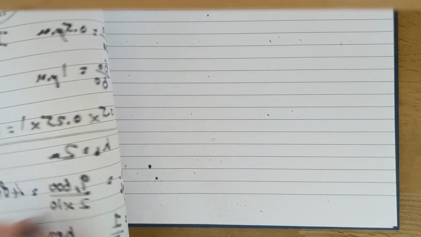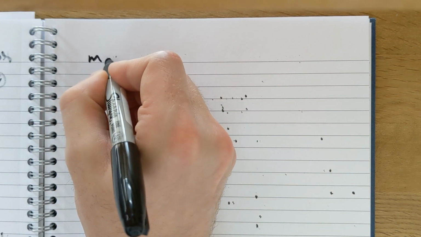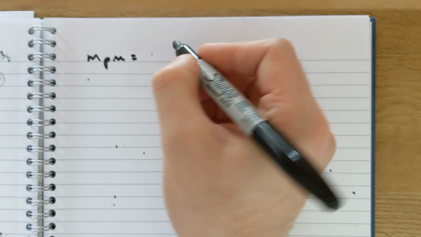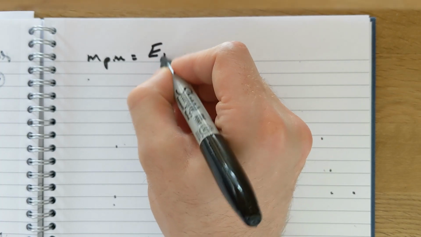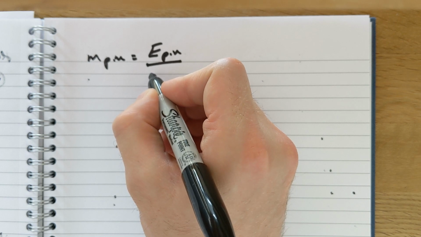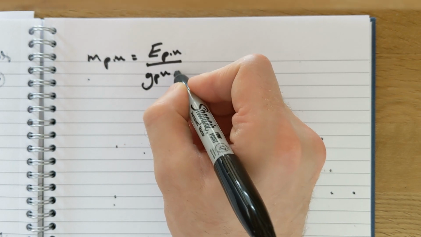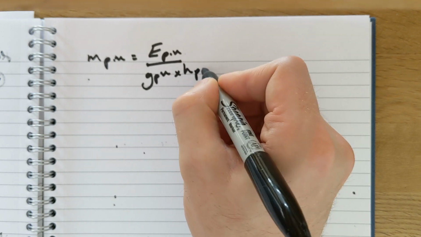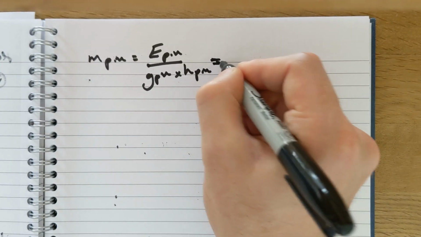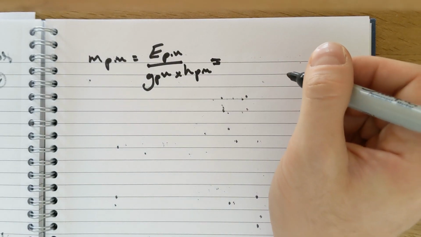So the mass of water in per unit that's been pumped is the energy per unit divided by the gravity in per unit times by the height in per unit. And this is just the rearranged equation that describes the physical bit of our problem.